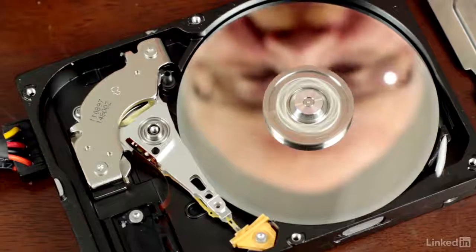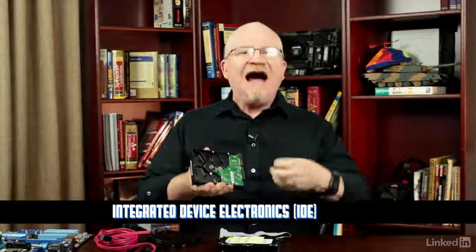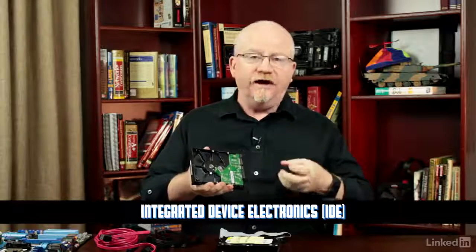Now, if we take a look at the other side of this hard drive, what you're going to see is a bunch of electronics. And this is the actual controller for the hard drive itself. So there's a term I want to get into your head right now, and that is IDE, or Integrated Drive Electronics. If you hear the term IDE, or sometimes you'll even hear EIDE, these are kind of old-fashioned terms that define almost any hard drive that has a built-in controller, and pretty much all hard drives have a built-in controller, so technically every hard drive in existence is IDE.